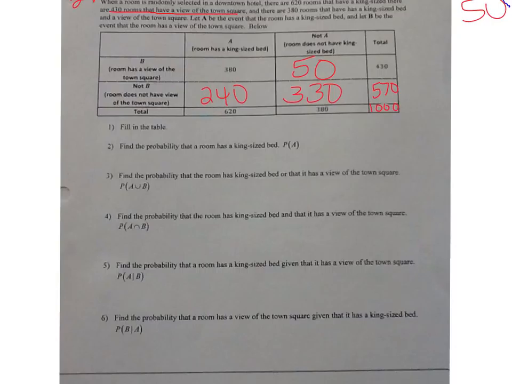Okay. So let's look at the next part. It says, find the probability that a room has a king-size bed. So I'm looking for the probability of A. So here's A, the probability that you get a king-size bed. So how many are there that have a king-size bed? That's 620 rooms that have a king-size bed. So that's 620 out of, remember probability is out of your total, which is a total of 1,000. Okay, which if you want to reduce in your calculator, that's 31 over 50.